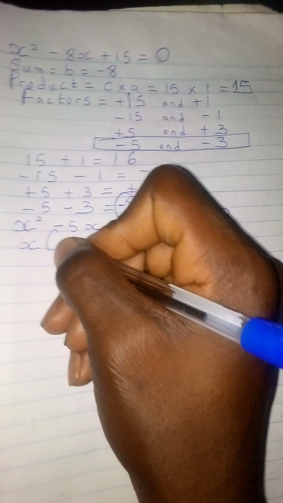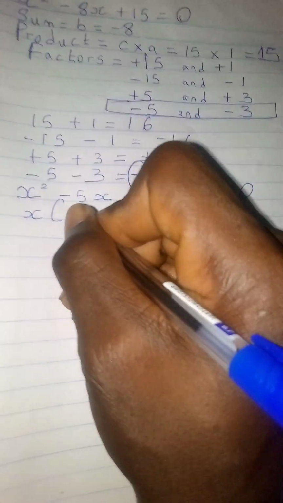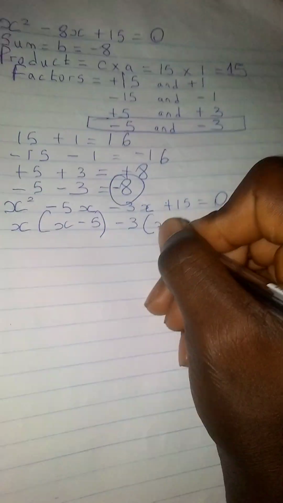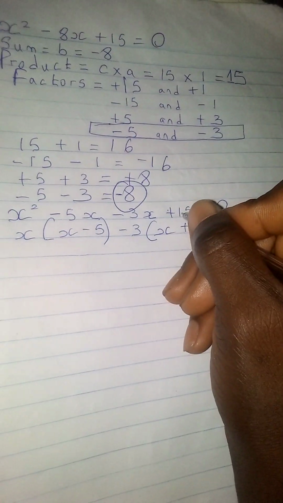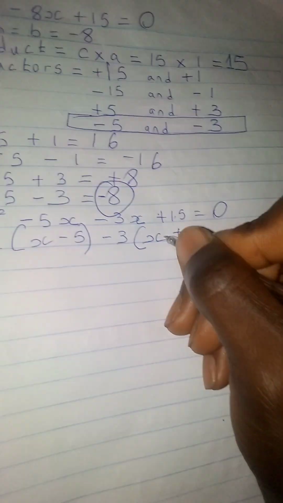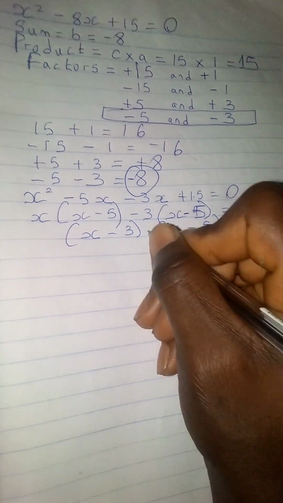Bring out x, which is common among them. That's x open bracket x minus 5, minus 3 open bracket x minus 5, since 15 divided by minus 3 is minus 5. So we'll be having x minus 3, x minus 5.